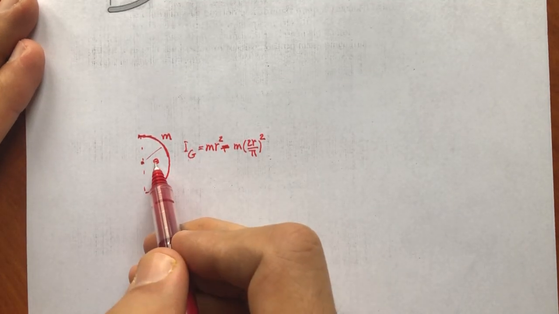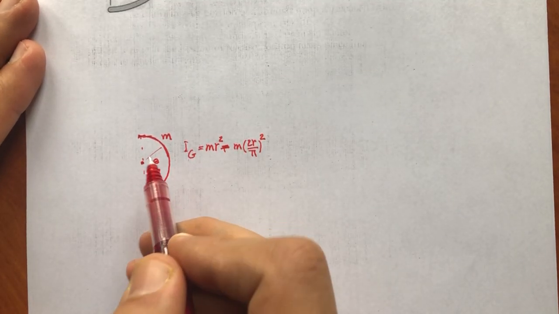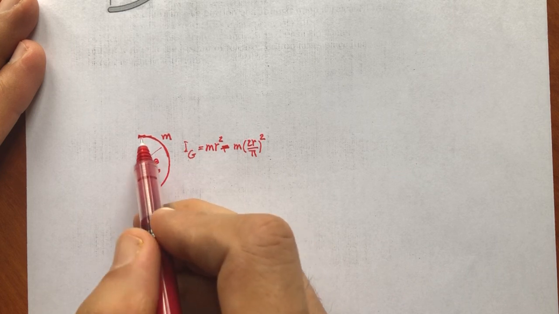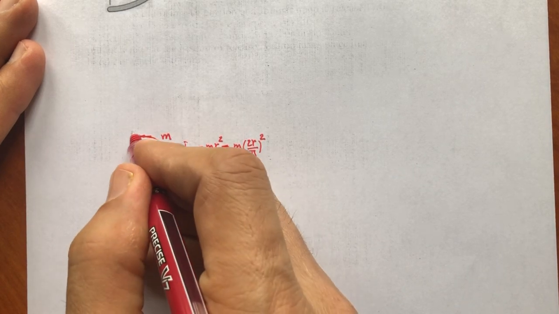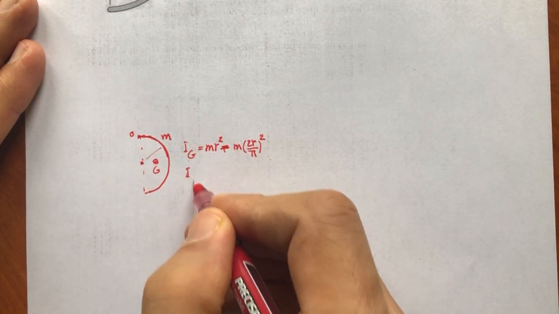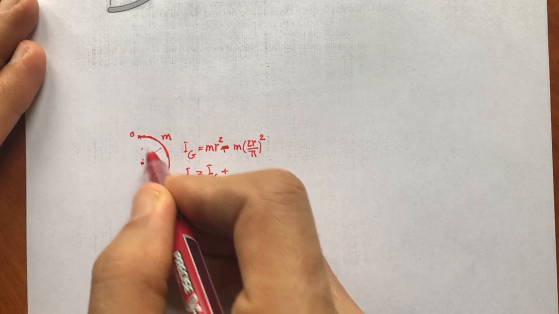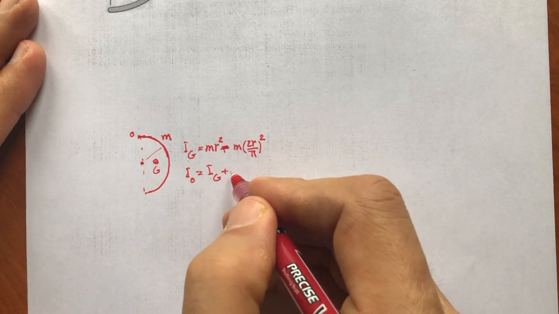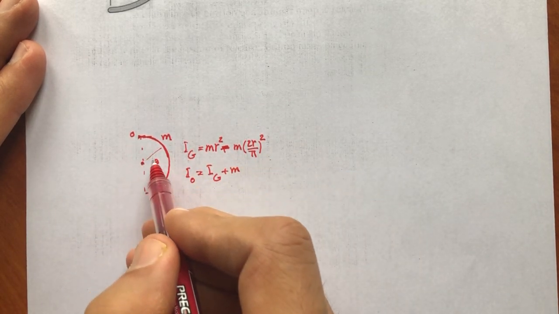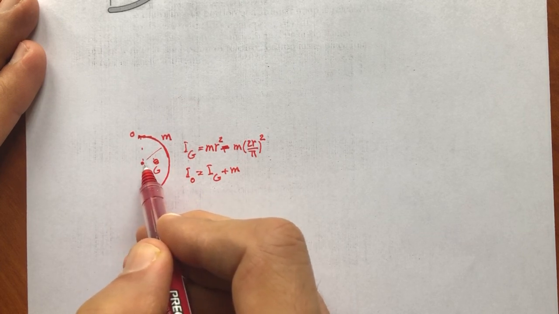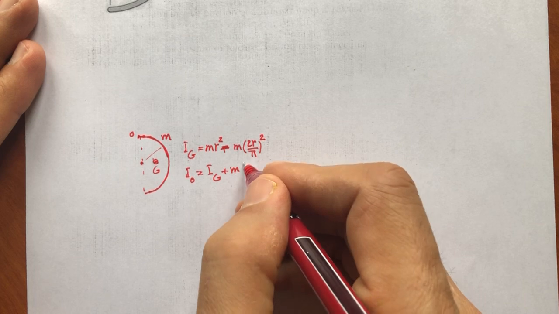Then after finding the mass moment of inertia here, you can use the parallel axis theorem to transfer the mass moment of inertia from here to here. So if I call this O, Io is going to be Ig plus mass times OG squared. And OG squared is going to be r squared plus (2r divided by pi) squared.